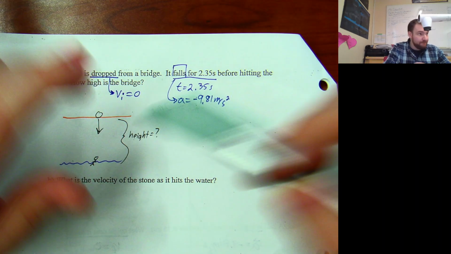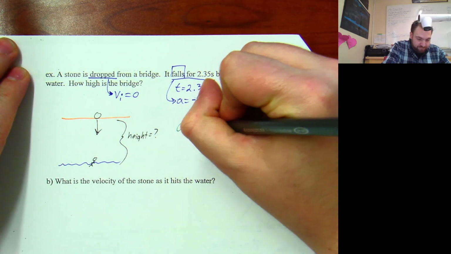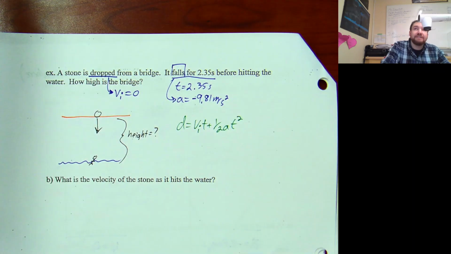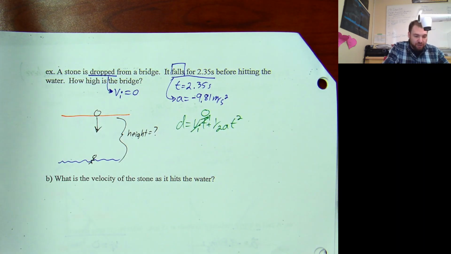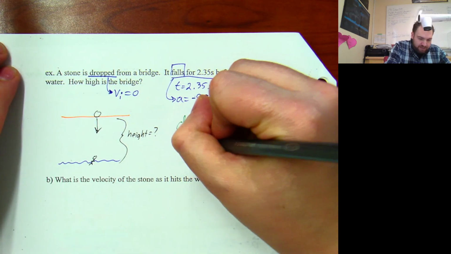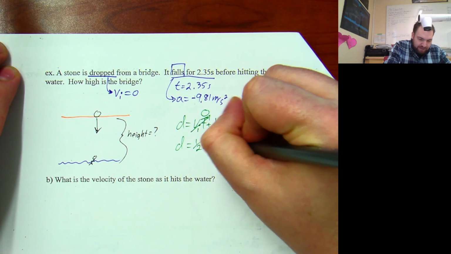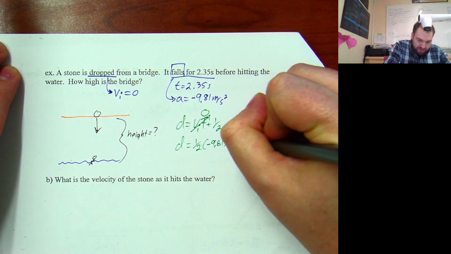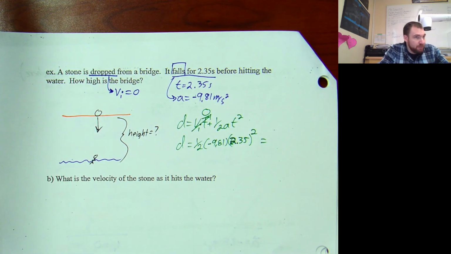You like your carrot? You betcha. And the beauty of this equation here is VI is 0, which means this whole term is 0. So D is going to equal 1/2 times negative 9.81 times 2.35 squared. What's the maximum height of that bridge?